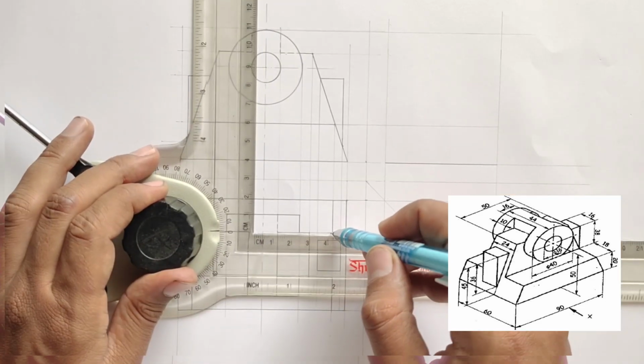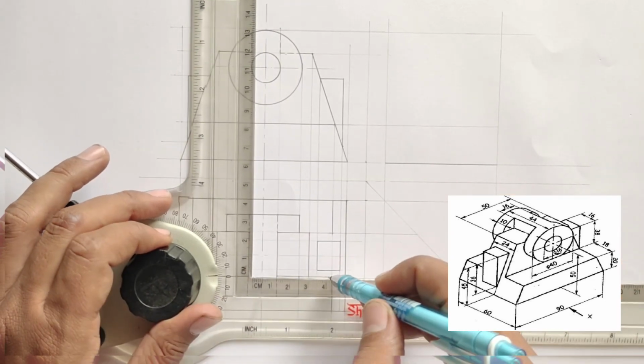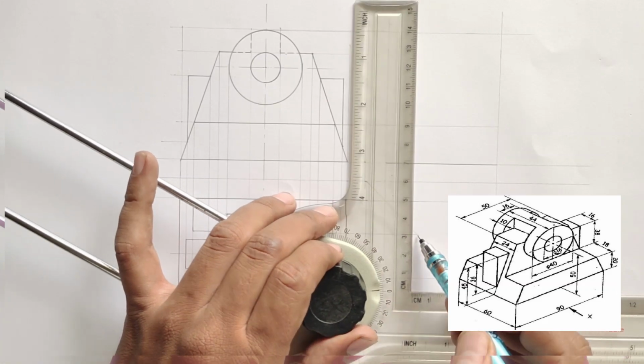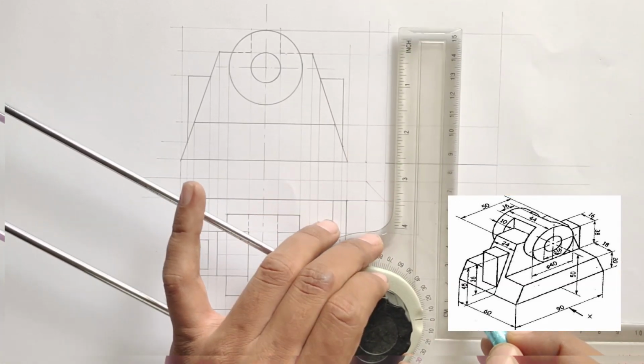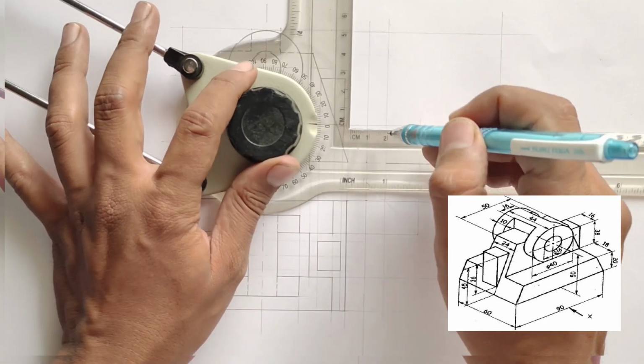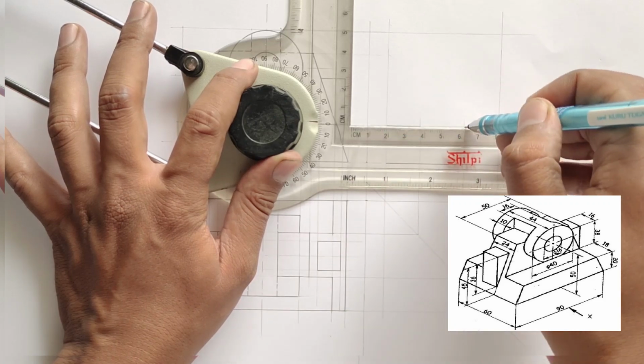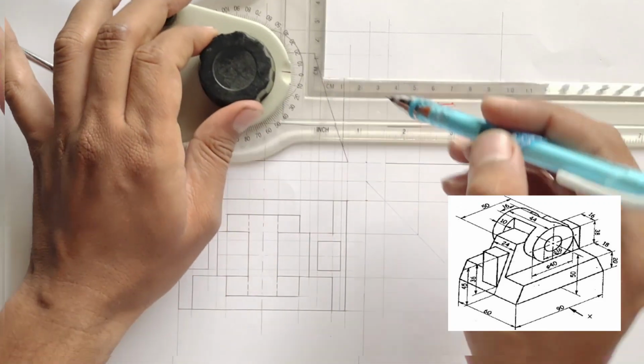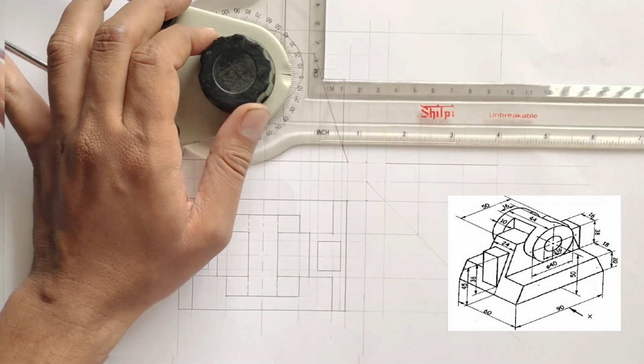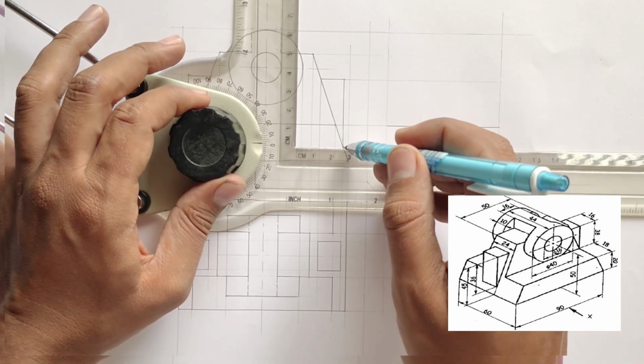So taking projectors from here. Then this height and this one. It starts from here.